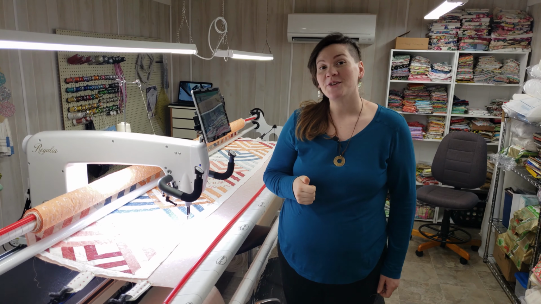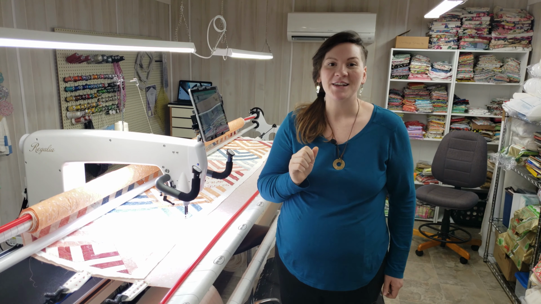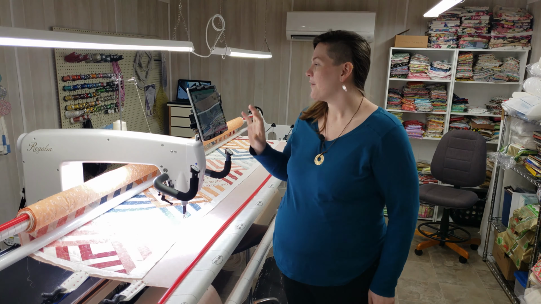Hey guys, today we are doing cropping the final row of an edge to edge. This is going to be applicable no matter what type of edge to edge you're doing or where your start point is on your design. So we are joining you today from the beautiful studios of Quilting Dreams for You, and we will be using the Pro Stitcher Premium system.